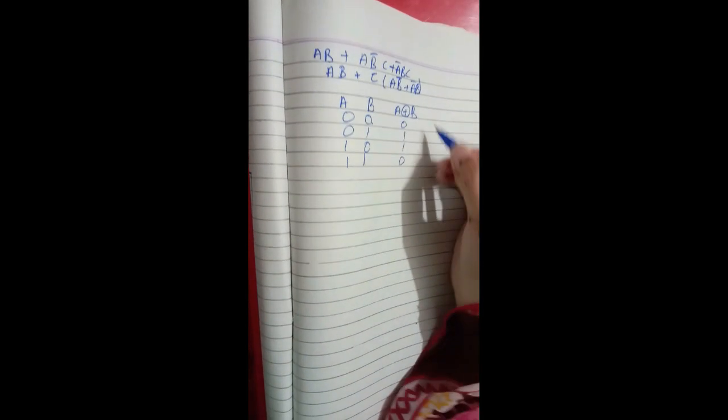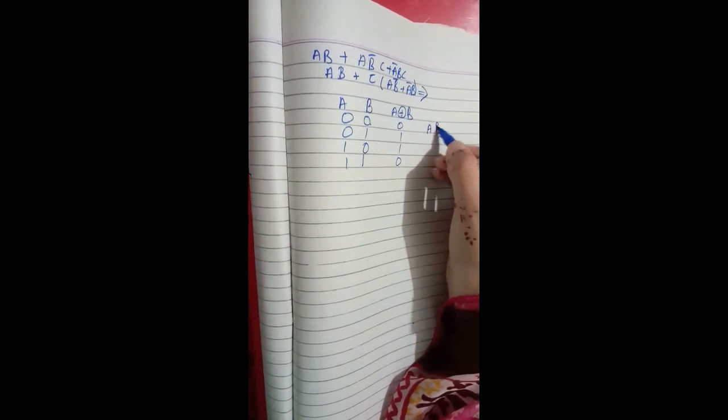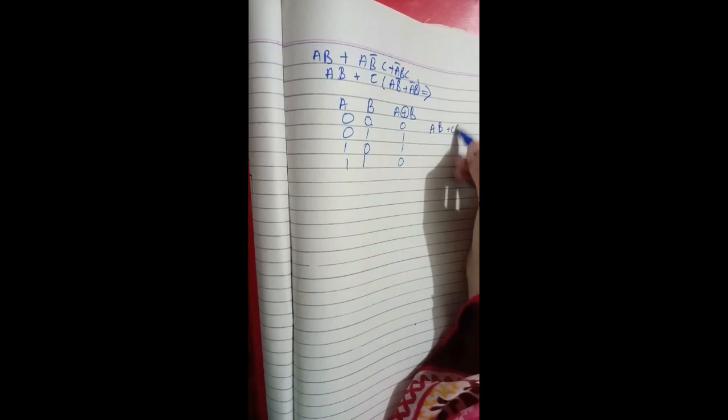So we can write it now as AB plus C into A XOR B. It will be easy for us to draw the circuit diagram.